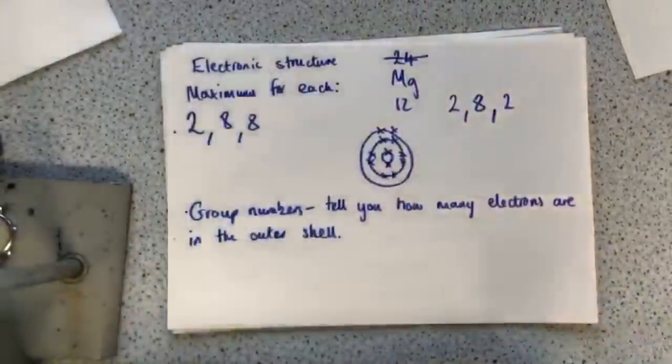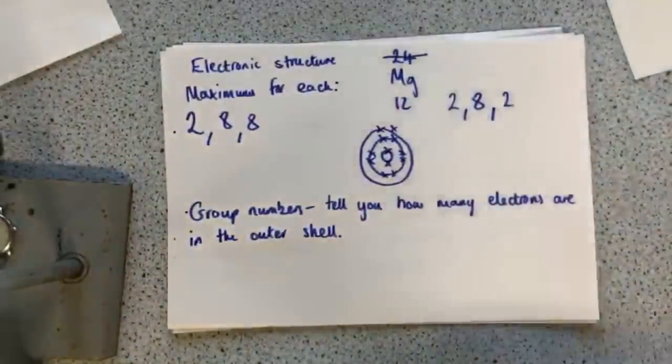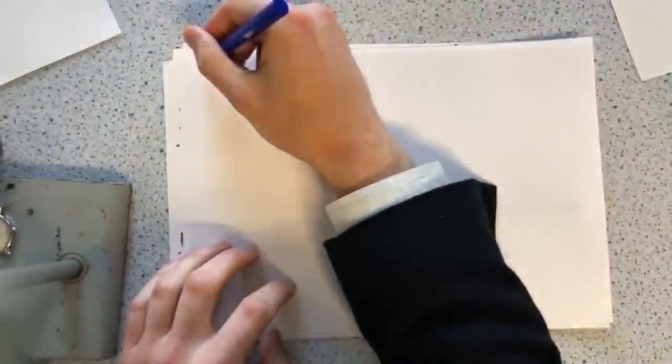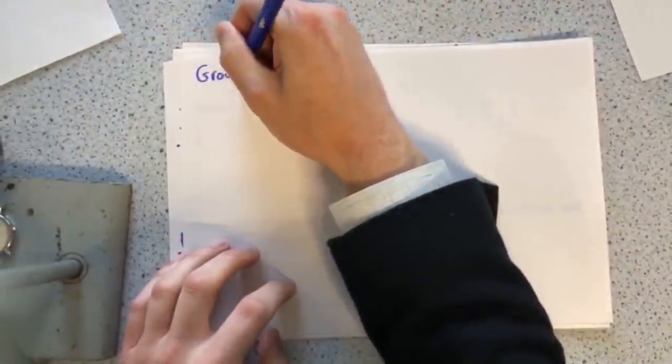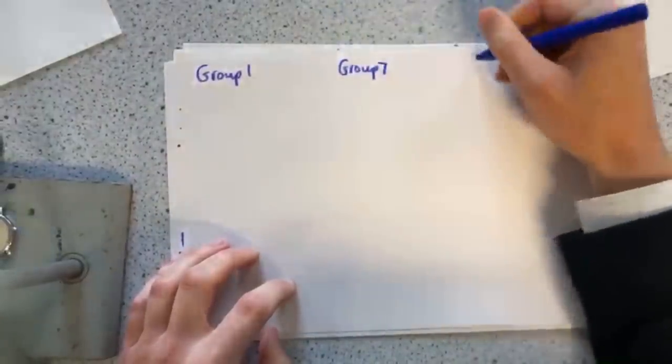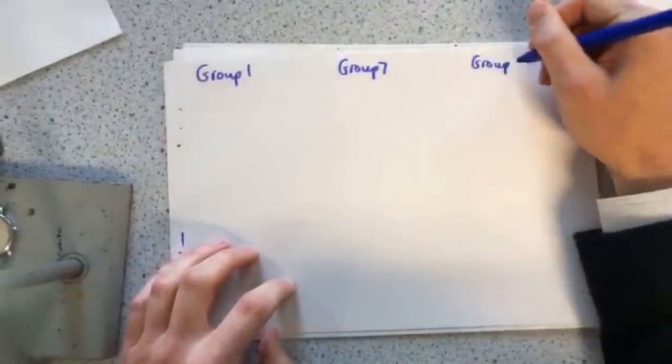So that's electronic structure. I think sticking with groups. So there are 3 groups that you need to be aware of for the exam. So these are group 1, group 7, and group 0.